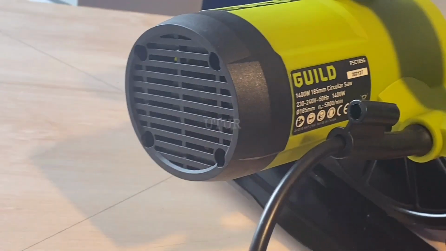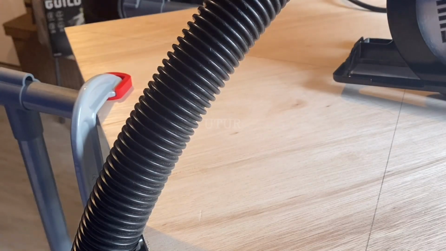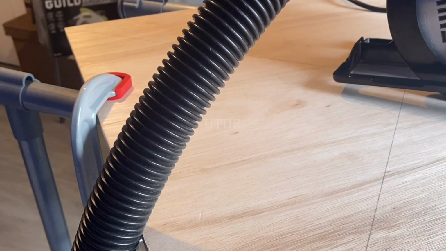Make sure that the good side of your plywood is facing downwards, as the circular saw cuts in the upward stroke. And so it is more likely that you'd get the rougher bits on the underside or the bottom side as opposed to the top side.